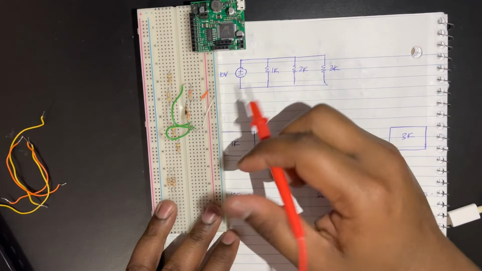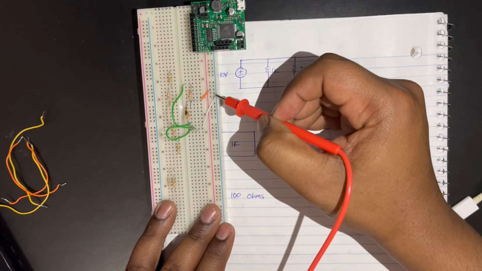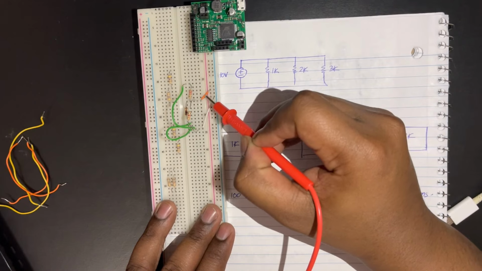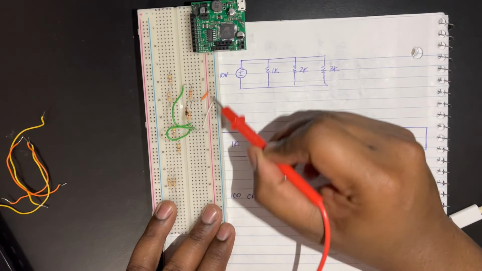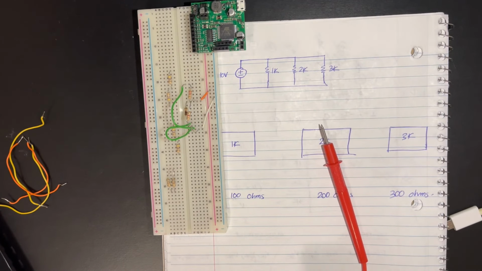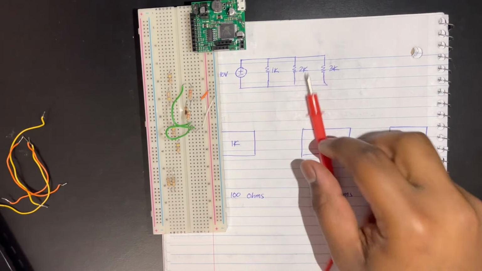Over here, just like this. I connected the negative one over here, the positive one over here, positive one over here, negative one over here. Okay, now I have to first make sure I'm supplying 10 volts of power to this.